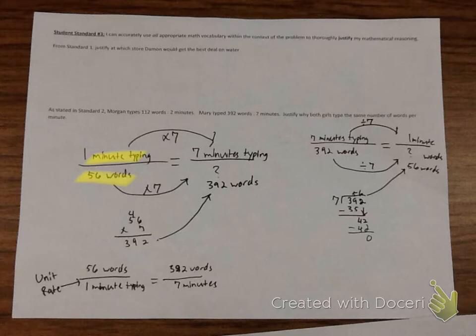And the same thing if we did the converse, 7 minutes of typing over 392 words, and then this time scaling down, dividing by 7 over 7 would still get us 1 minute and 56 words typed. So knowing that unit rate is 1 minute typing 56 words in that minute.